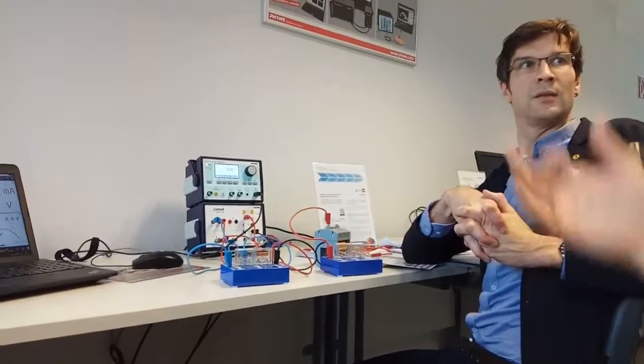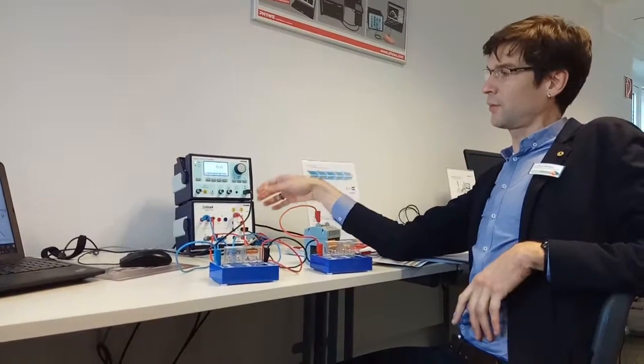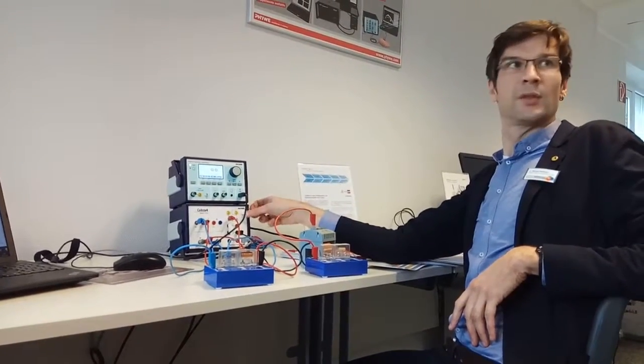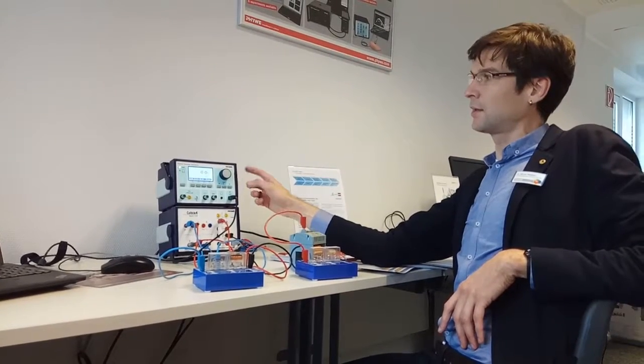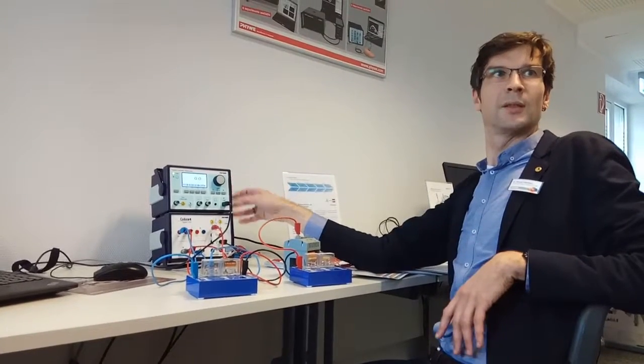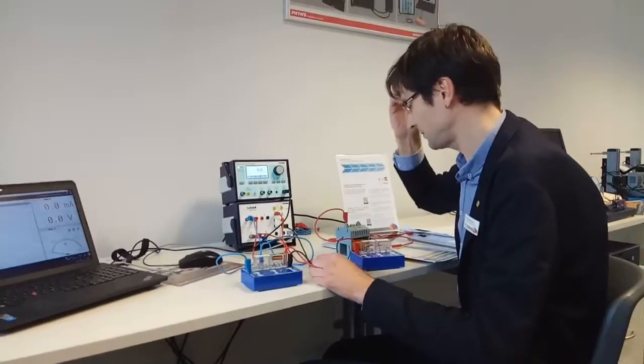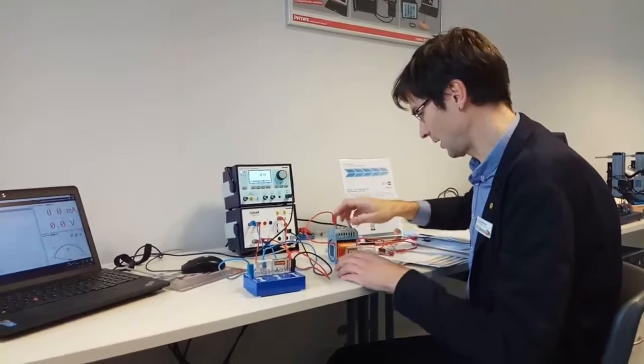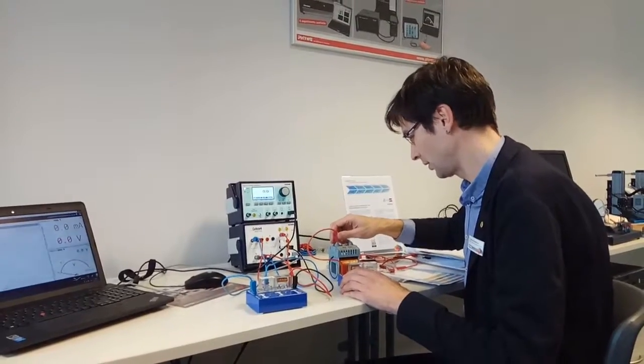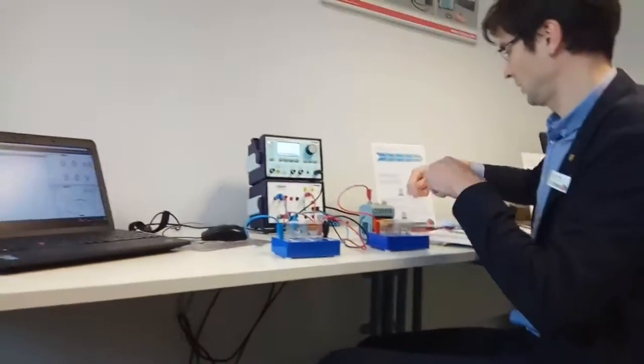Just in comparison to, say, a typical storage scope, what kind of cost are we looking at? 1,000 euros, this one. Right. And this 500, I think. Okay, all right, so it compares favourably then to an oscilloscope. So, as I have mentioned, we're adding an inductor to this circuit.